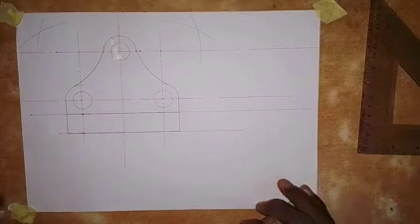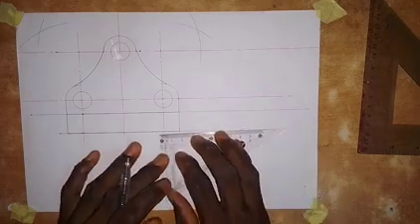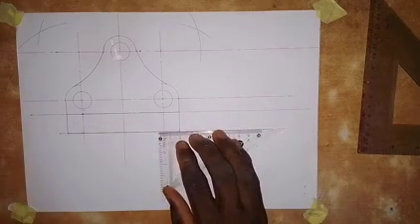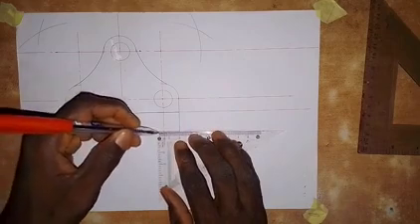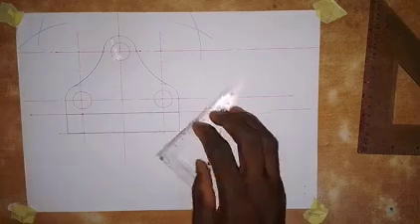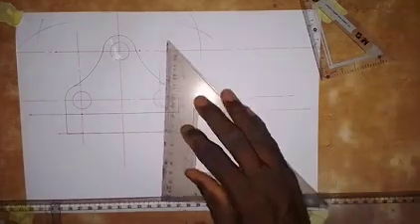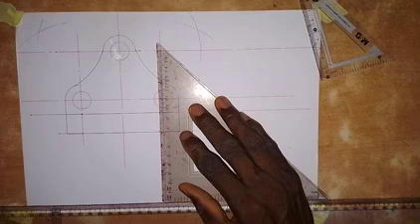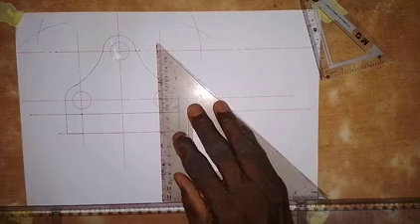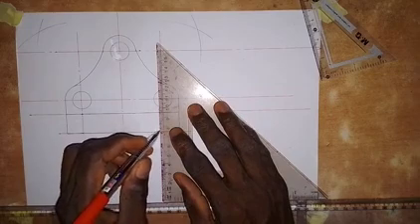First of all, we are to take a measurement of 20 millimeters from this end. We take it to this side. So this is 20 millimeters here. We are going to draw a center line through this point, for that hole that is hidden in the front elevation. So from here we draw a center line down.